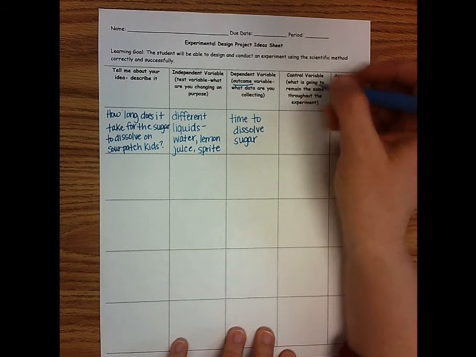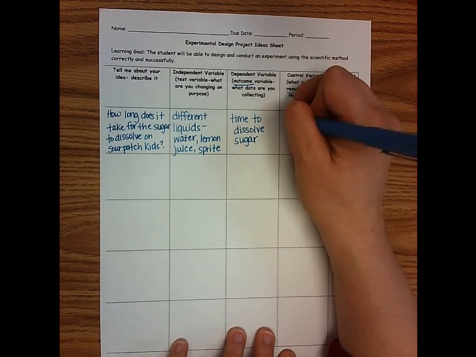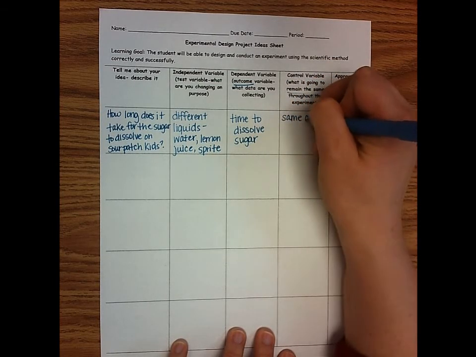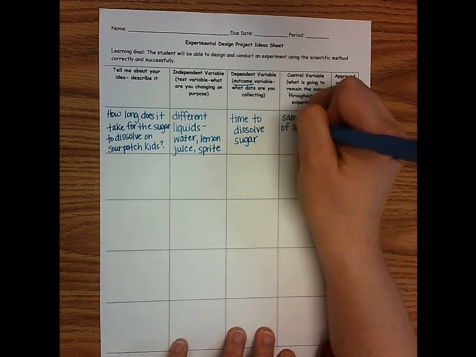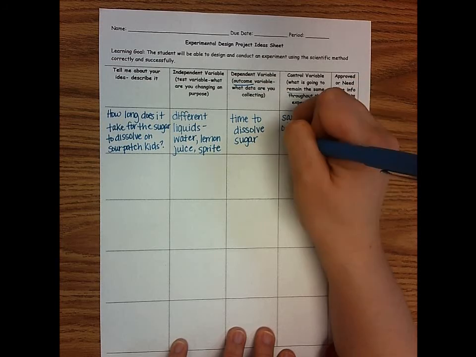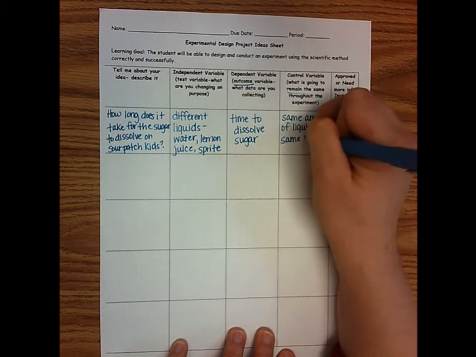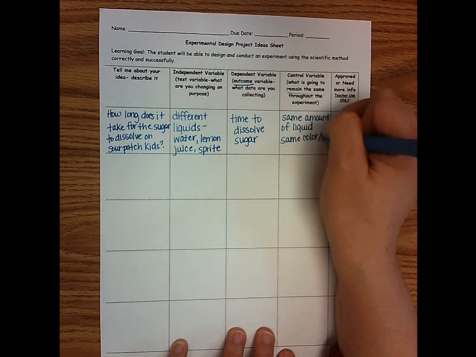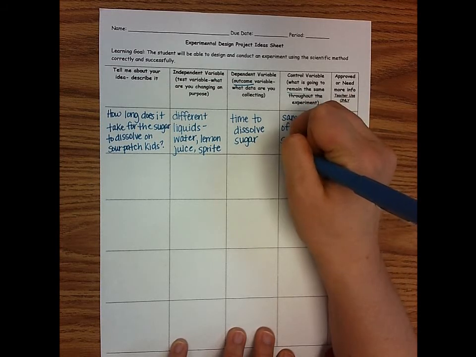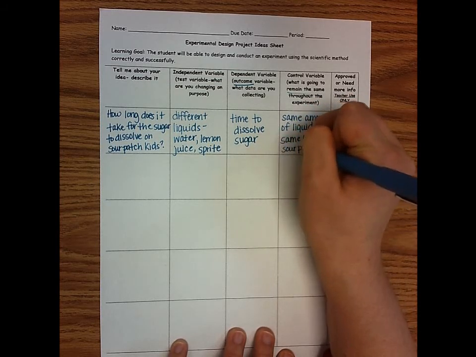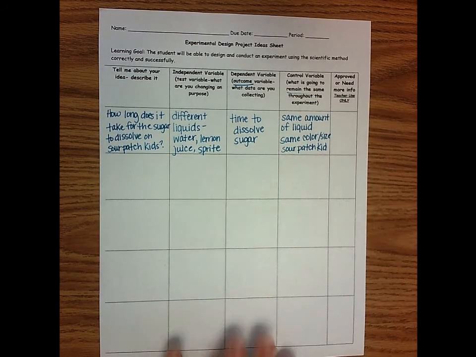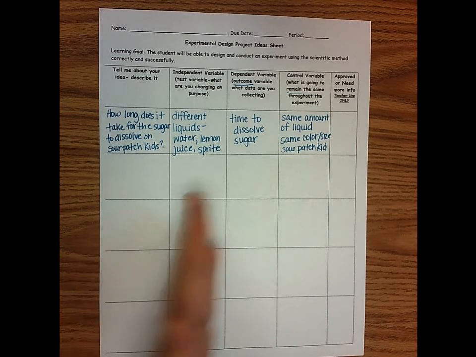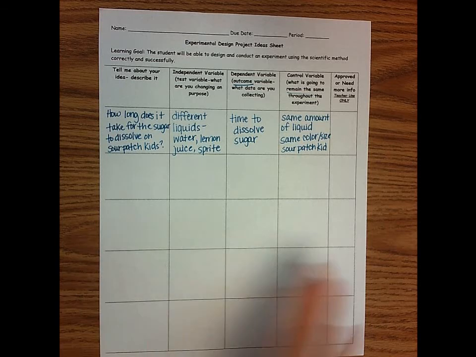So what is going to remain the same is you're going to do the same amount of liquid. Same color and size of Sour Patch Kid. Okay, and this could literally go for any candy that you want to dissolve, okay? You just maybe tweak a couple of things. But this is how you would complete this.